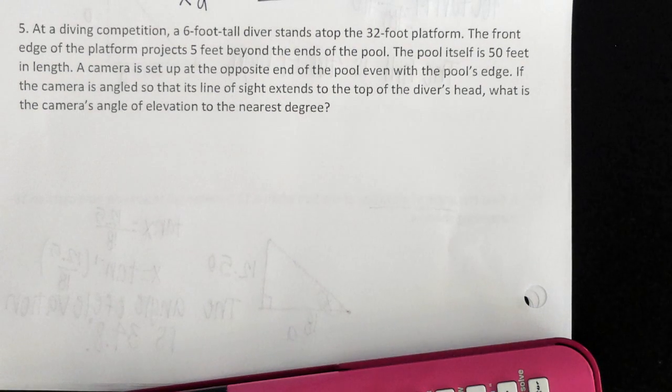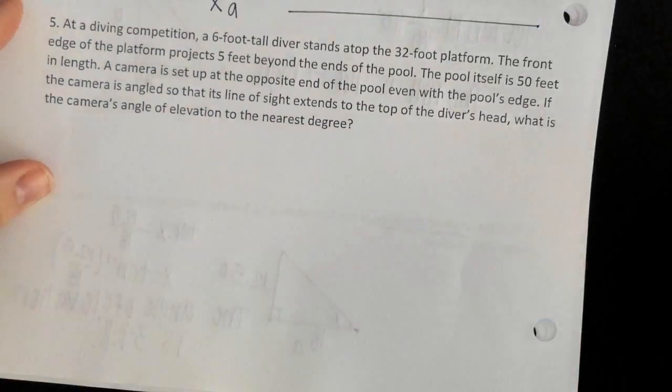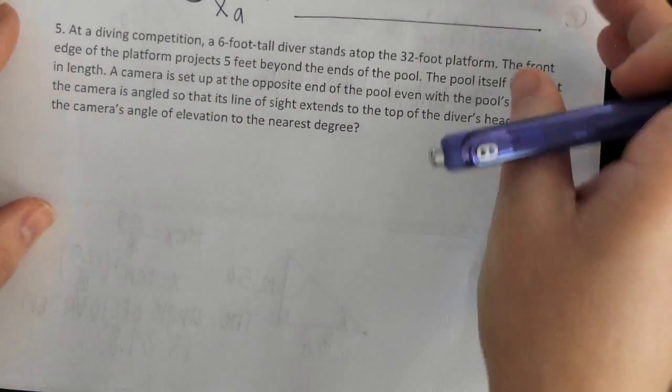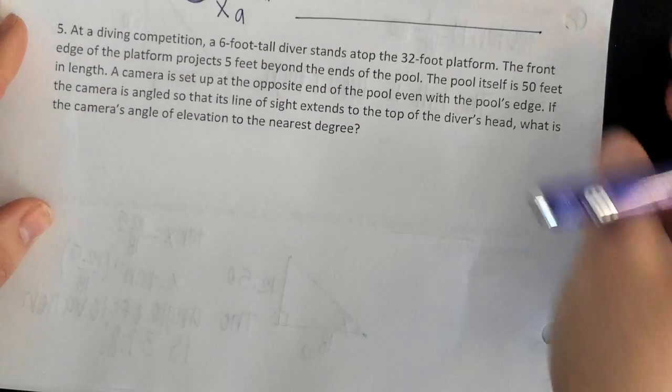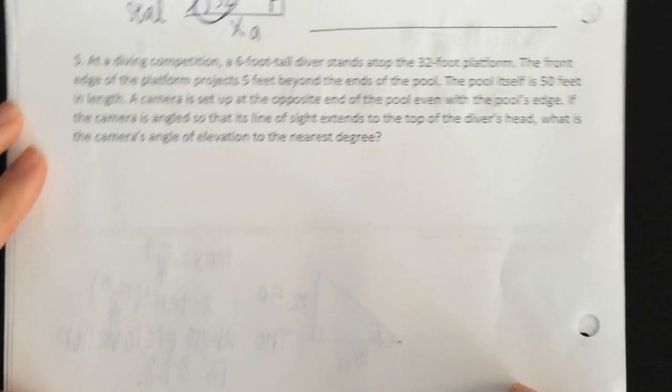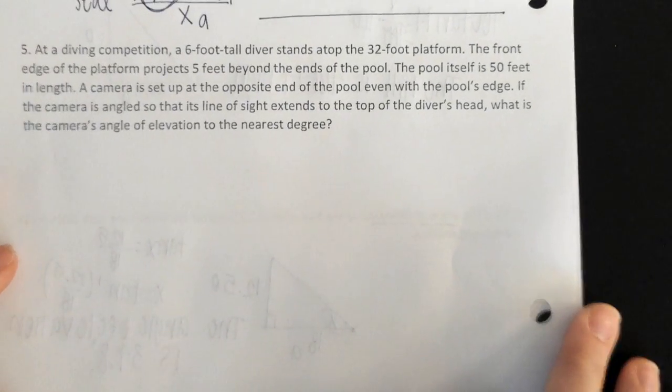Okay, I need to put your diving board. Stand up here, and it projects 5 feet beyond where he's standing. No, beyond the end of the pool. So here's the end of the pool, so it's 5 feet out here. This is the diving board. Then there's 5 extra feet from here to here.